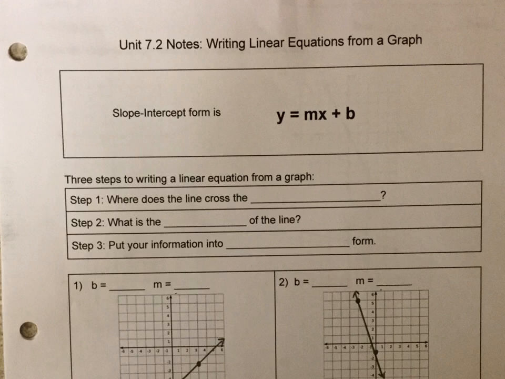Now we're going to take some notes. 7-2 notes, so you need to have those out and taking notes. Remember in slope-intercept form, y equals mx plus b, our m is always our slope, which is where we rise over run, and our b is always our y-intercept, or where we start.